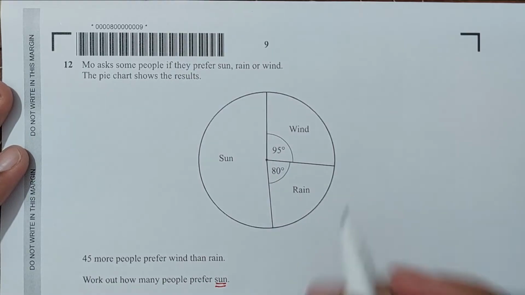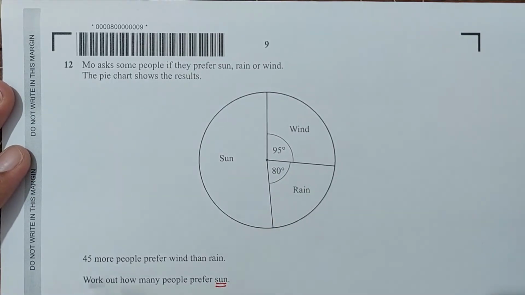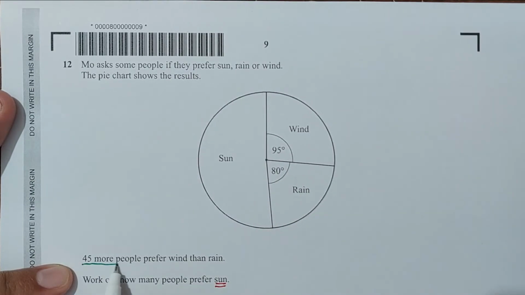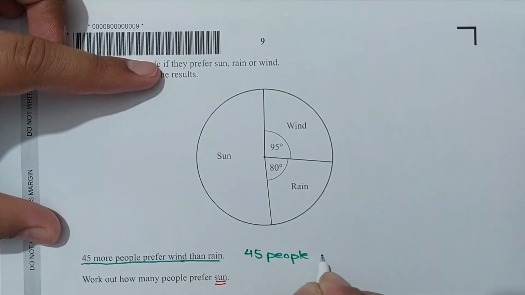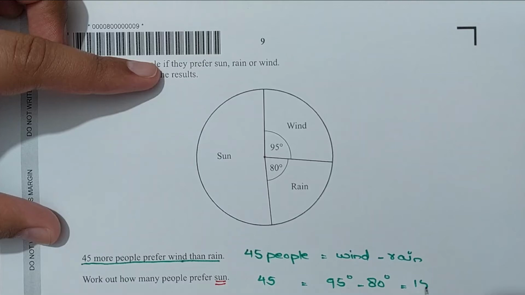Alright, so here we have to find the difference in degrees because 45 more people prefer wind than rain. It means 45 people is equal to wind minus rain. So we have to subtract the degrees. 95 degrees minus 80 degrees equals 15 degrees.